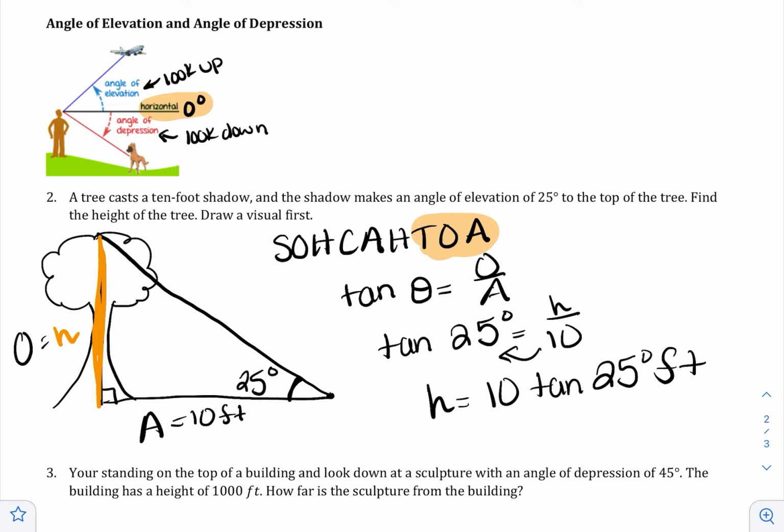And 25 degrees is not one of our golden angles. It's not 30, 45, or 60. So I can't draw a little triangle and figure out what the tangent is. So this is calculator ready form. This is your final answer. You can't go any further. Let's do one more.